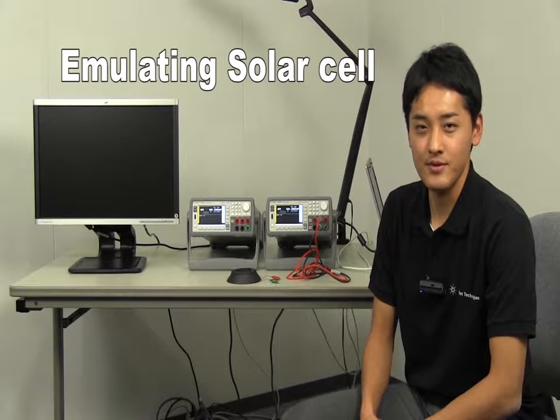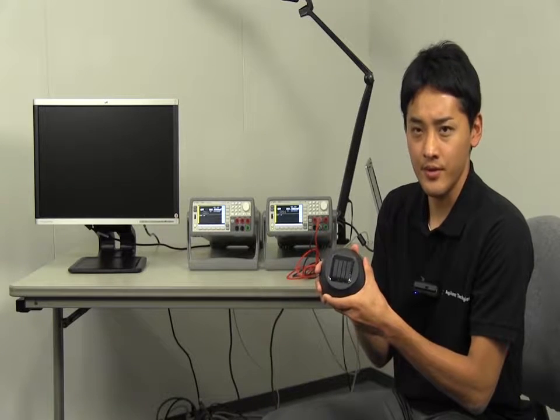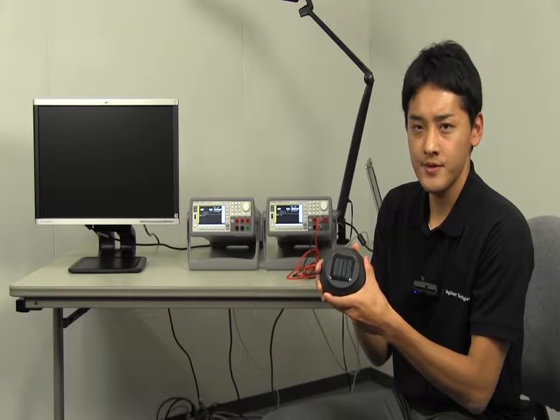Today, I'd like to demonstrate hardware emulation of solar cell by using Agent B2960. Solar cell changes its output characteristics greatly by its operating condition, such as lighting, temperature, aging, and so on.